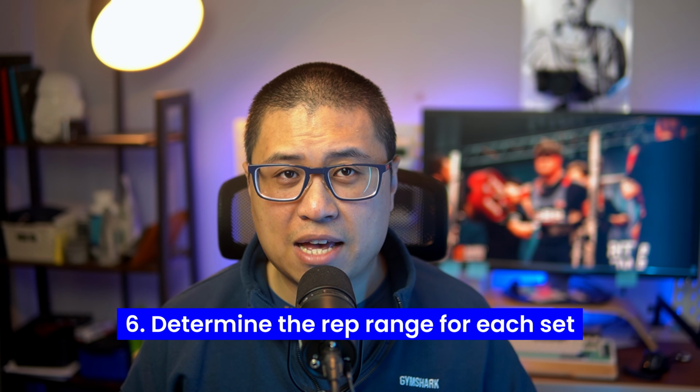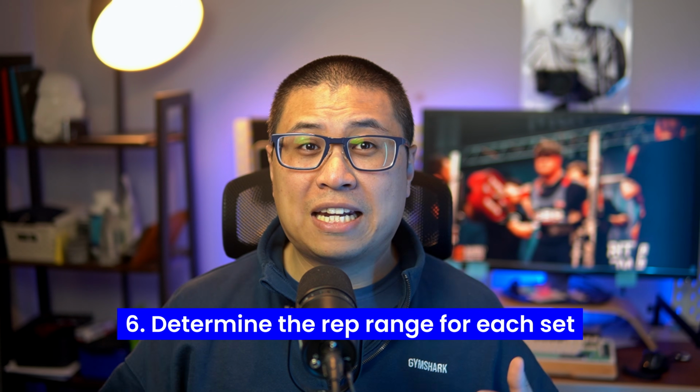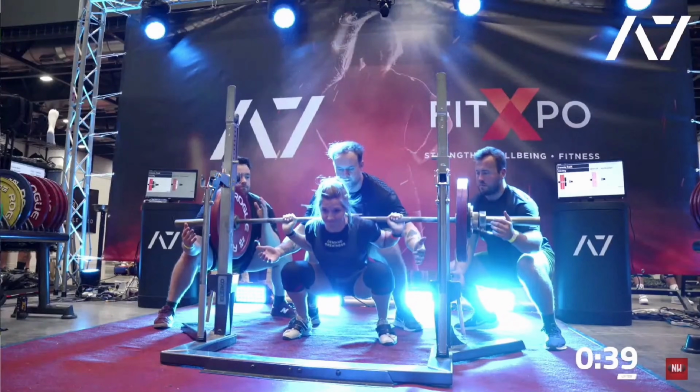So now we need to determine the rep range for each individual set. Once you have figured out the context of where the sets are in the grand scheme of things, you can now make an informed and logical decision on the prescription of each individual set. Depending on the session, you may have a combination of straight sets, ramping sets, pyramid sets, top or working sets. And a really important tool for determining the rep range is going back to the RP percentage chart.